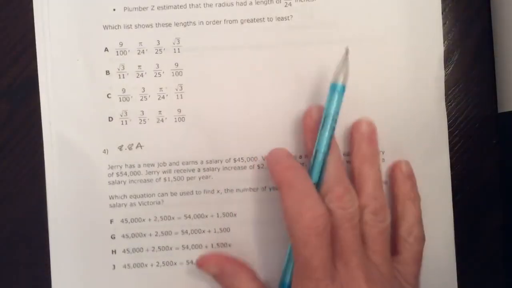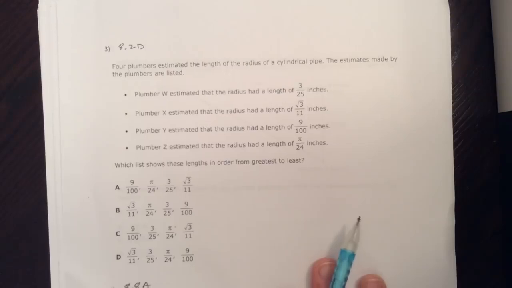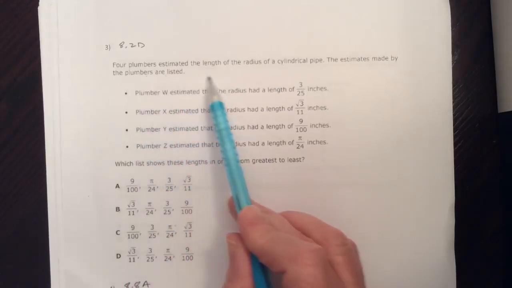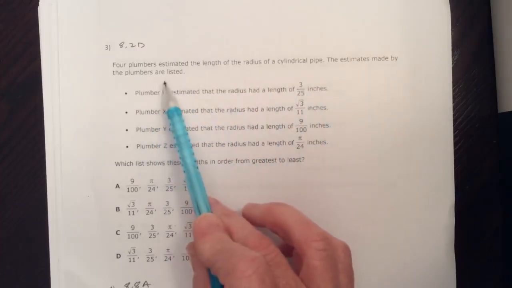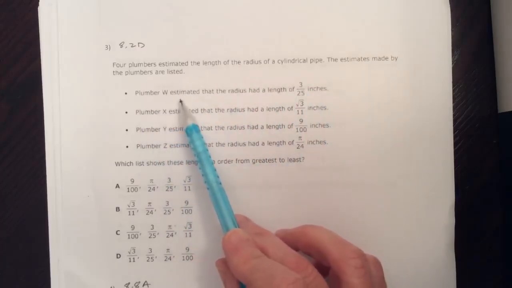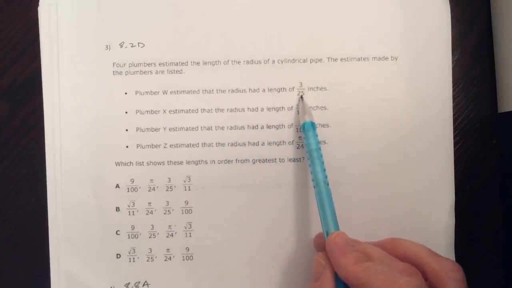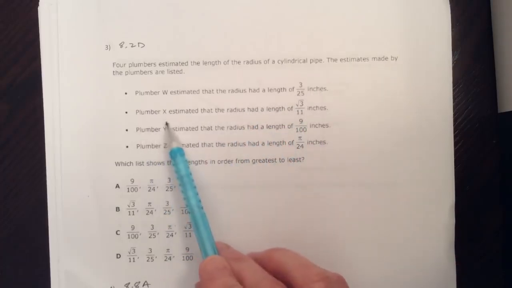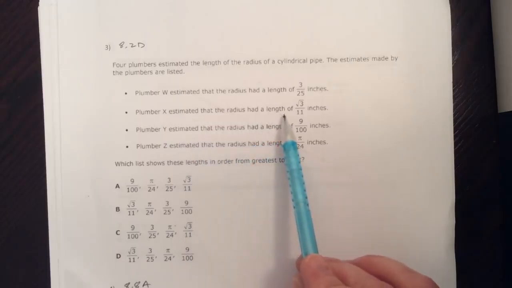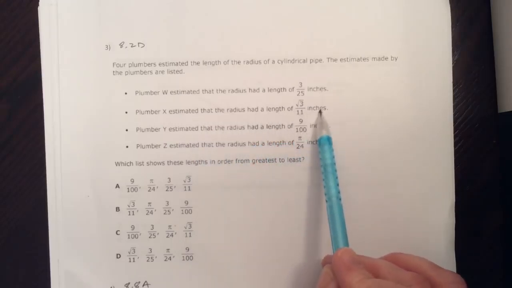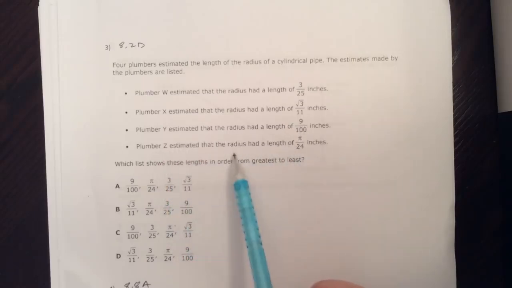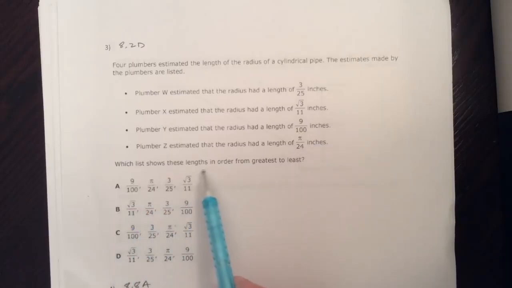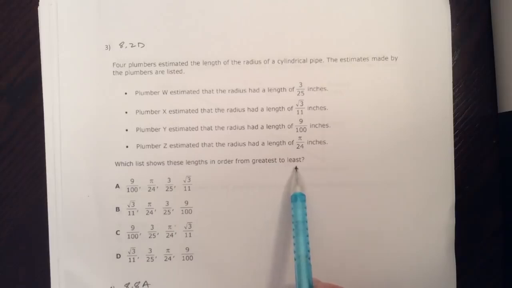Number 3. Okay, 4 plumbers estimated the length of the radius of a cylinder pipe. The estimates made by the plumbers are listed. Plumber W estimated the radius had a length of 3/25 inches. Plumber X estimated the radius had a length of the square root of 3 over 11 inches. Y estimated 9 over 100 inches. Z estimated pi over 24 inches. Which list shows these lengths in order from greatest to least?